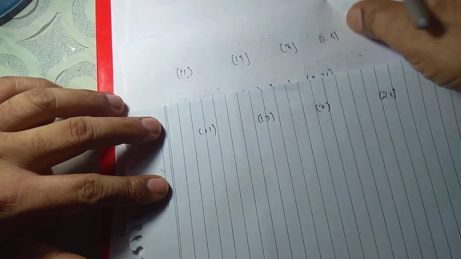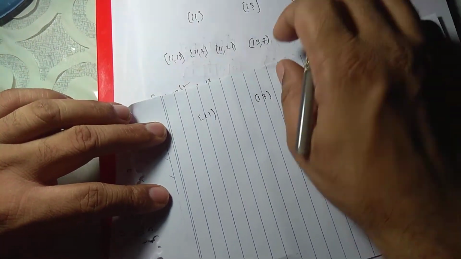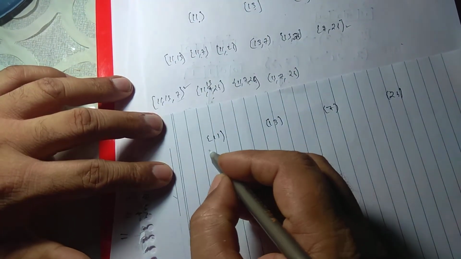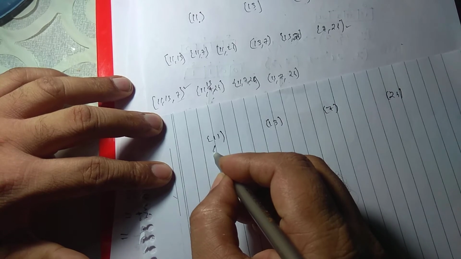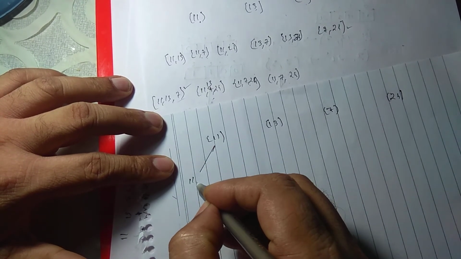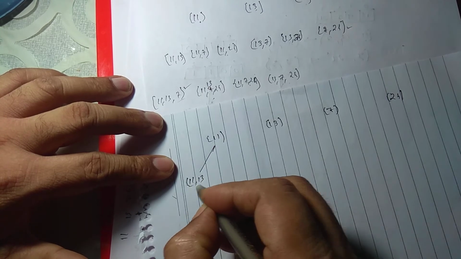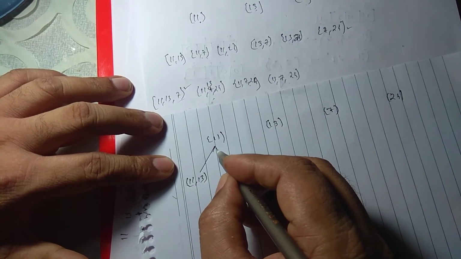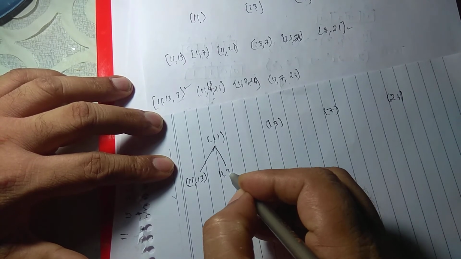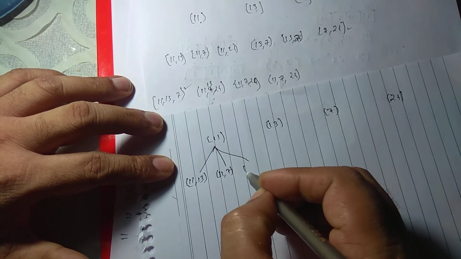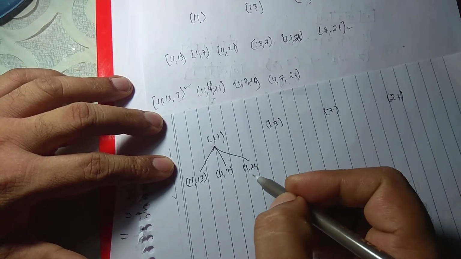Next, let us consider the 2 element subsets. They are 11, 13, 11, 7, and 11, 24.